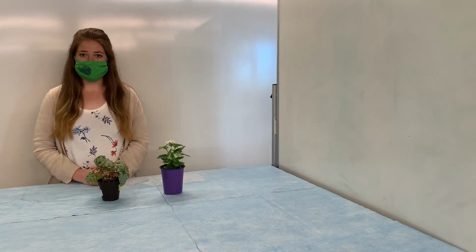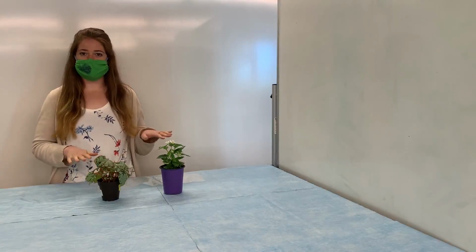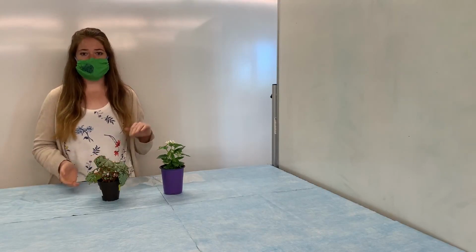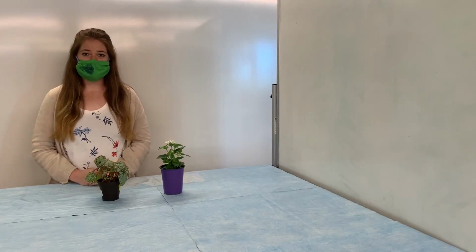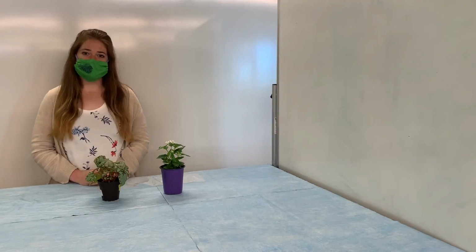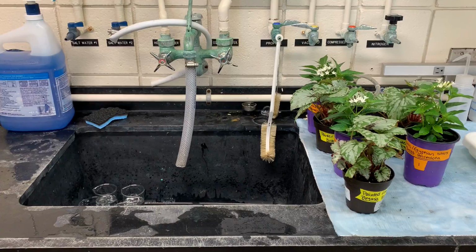Do you think the rate of transpiration will be the same for both of these plants? Or do you think one plant will have a slightly higher rate of transpiration than the other? Record that, and then after the demonstration has ended, we'll discuss why we may have seen the differences that we saw. Okay, so we're ready to get started on our demonstration.